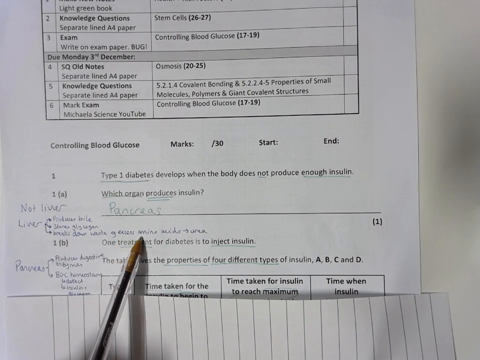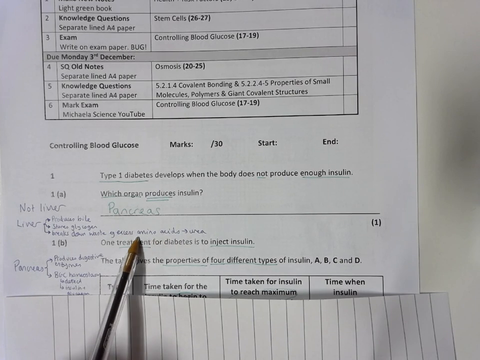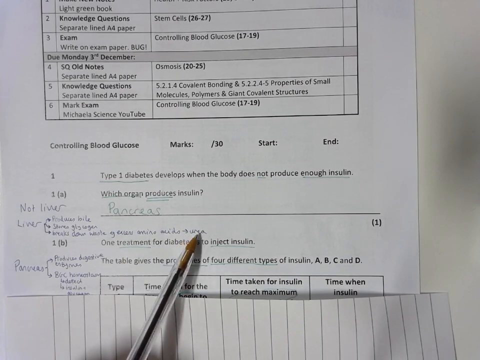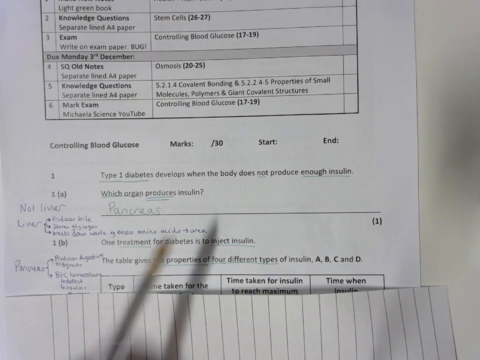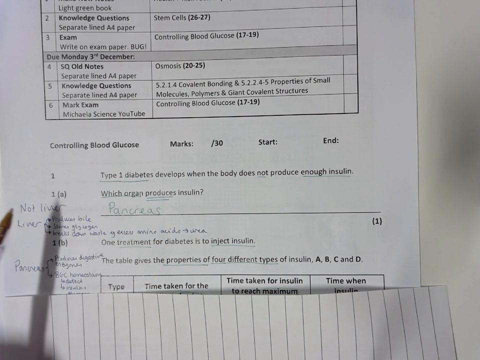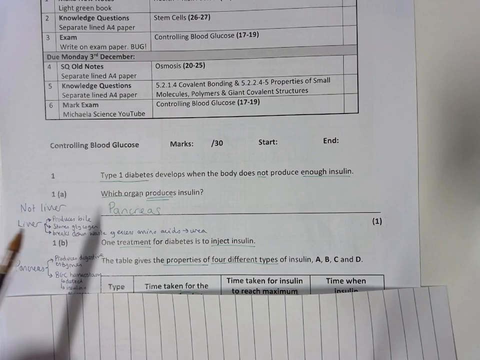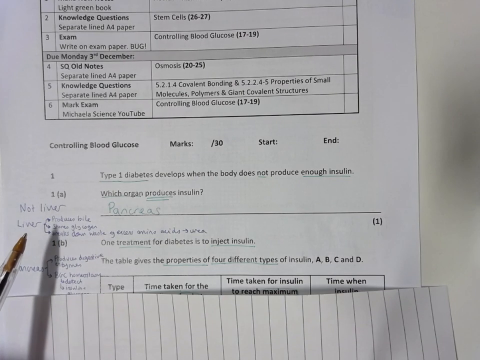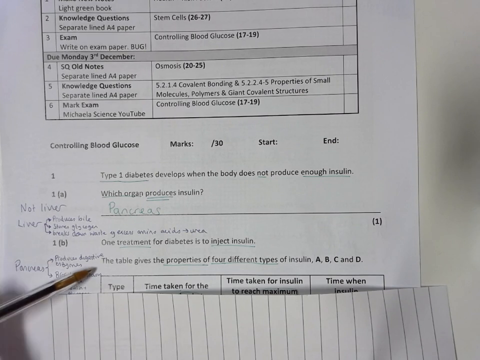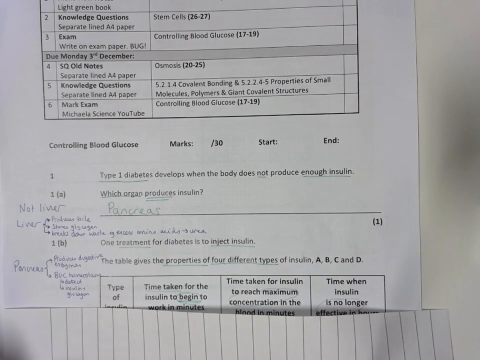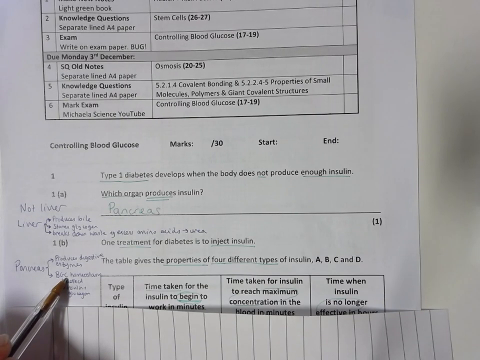For example, if there are too many amino acids in the blood, they will be broken down by the liver into urea, which we then excrete as urine. So, the liver, although it produces bile, does not produce any hormones or any enzymes. But the pancreas does. It produces enzymes for digestion, lipase, protease, and carbohydrase. And the pancreas also produces insulin and glucagon, which help control blood glucose concentration levels.